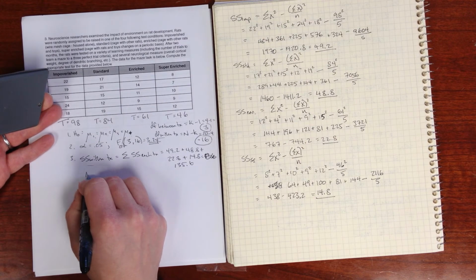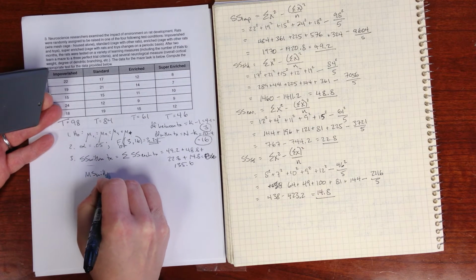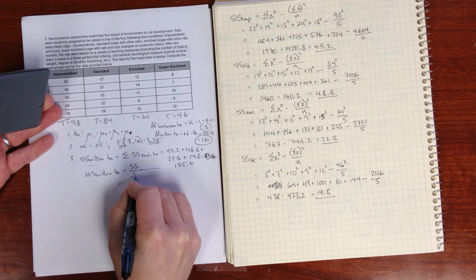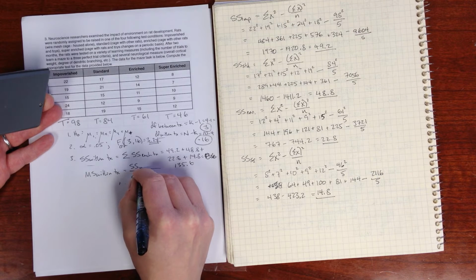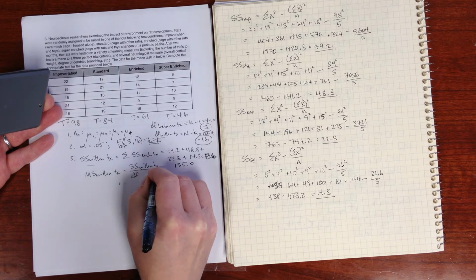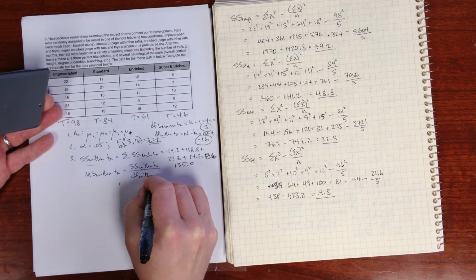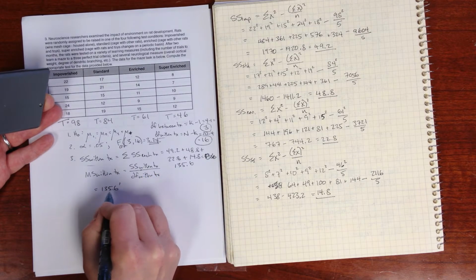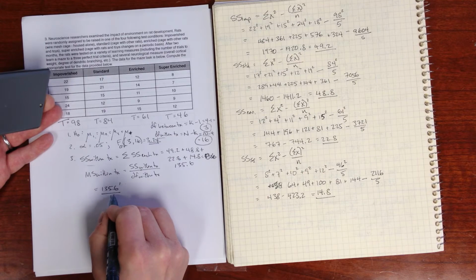The denominator term is the mean square within treatments. That's variance, which is always sums of squares over degrees of freedom. Here it's sum of squares within treatments over degrees of freedom within treatments, or 135.6 over 16.